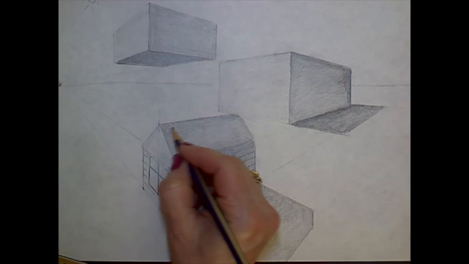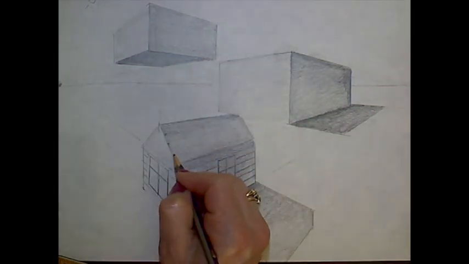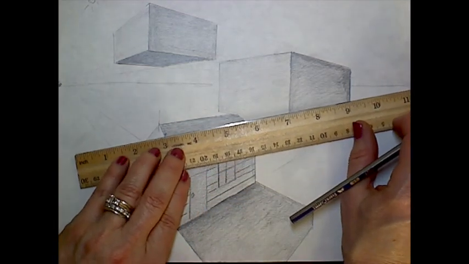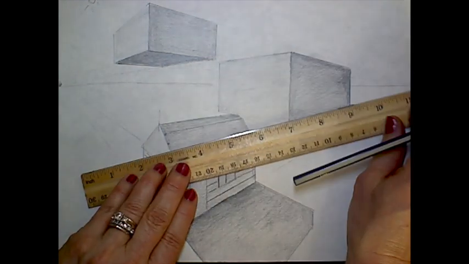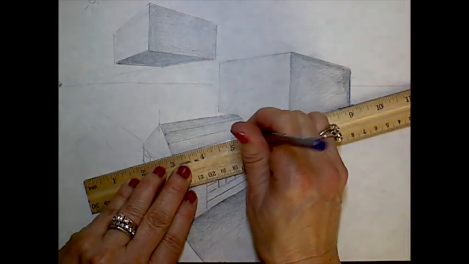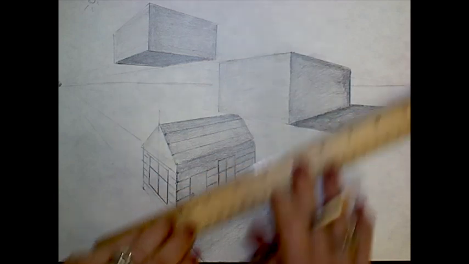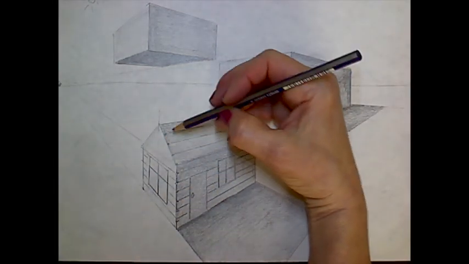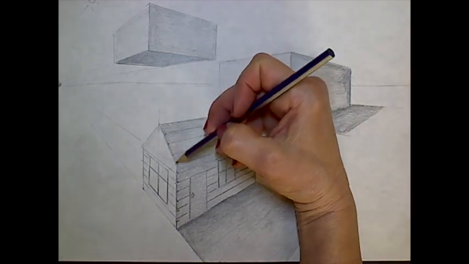Decide how many rows of shingles you want. I'm just going to have 4 rows here. And you only have to be concerned about this vanishing point over here. To be a little dark so I can see them. It's going to look like wood at first. So there's my row of shingles. And then the actual shingles though need to be parallel to the edge of this roof here, which is diagonal.